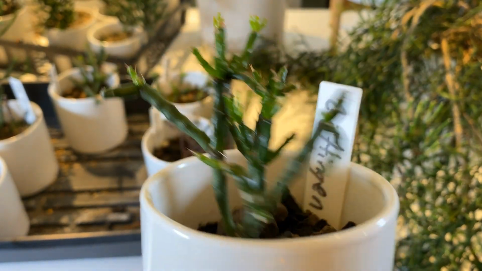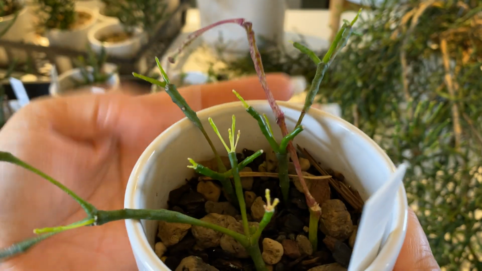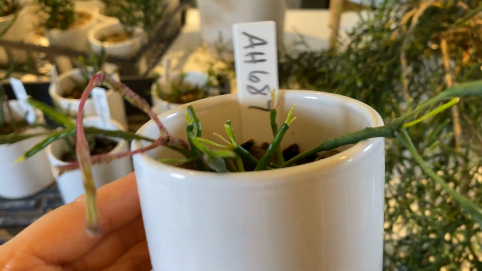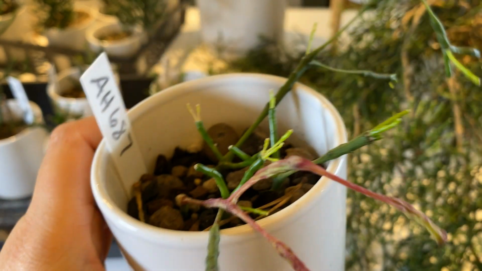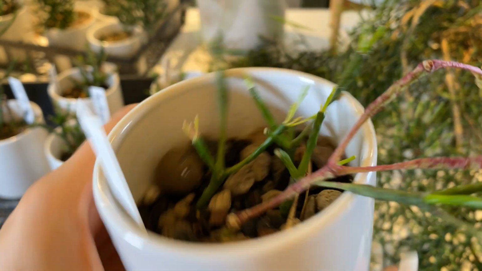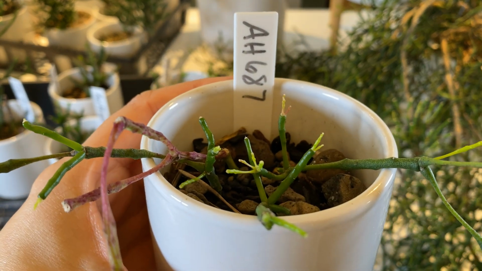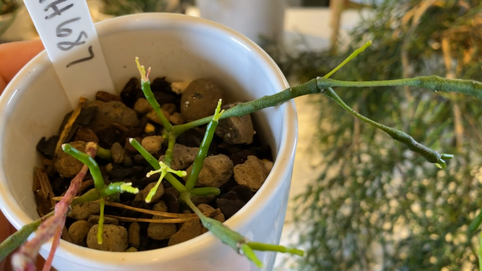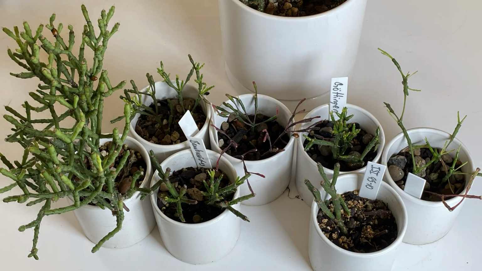Clonal variation. This one is AH687, and you can see again we have some that are very, very tapered. They're very narrow. They're very, very elongated, and it also looks like to some degree this one would be able to produce some betalains and flush the branches red. Again, different from any of the other clones that we've already looked at. That is really what clonal variation is.